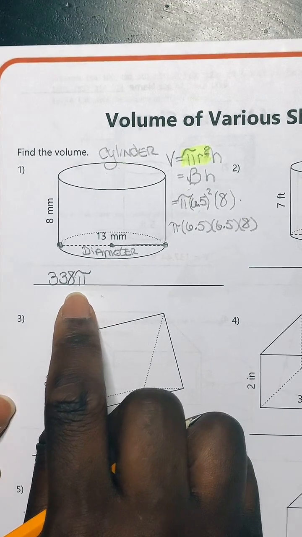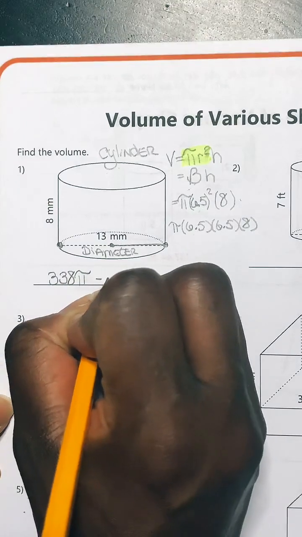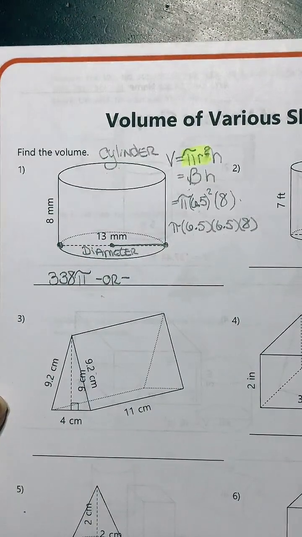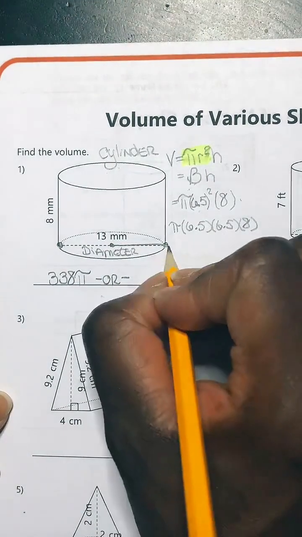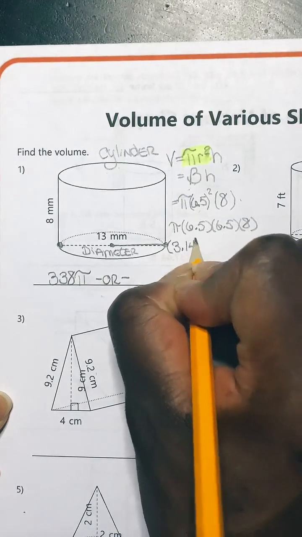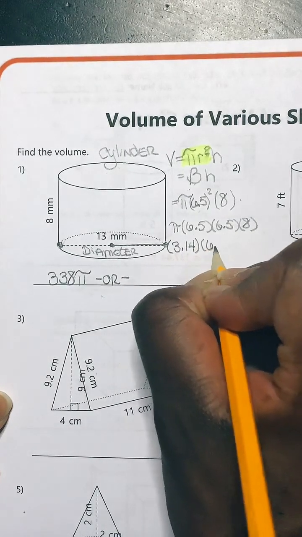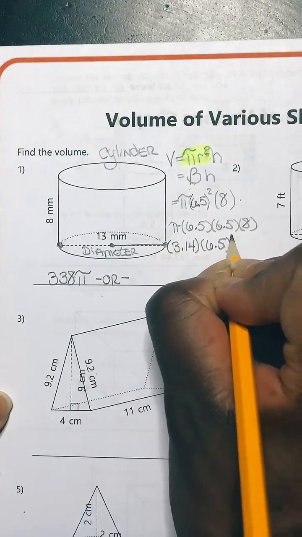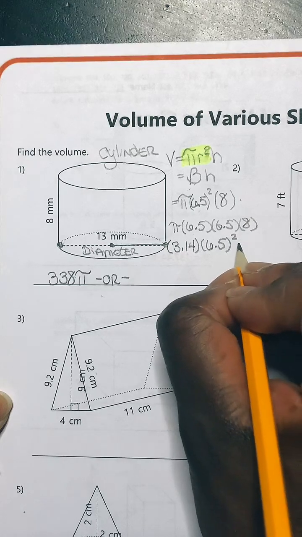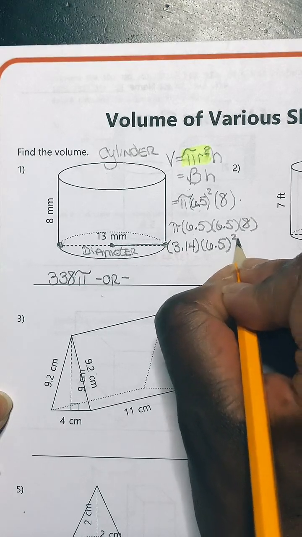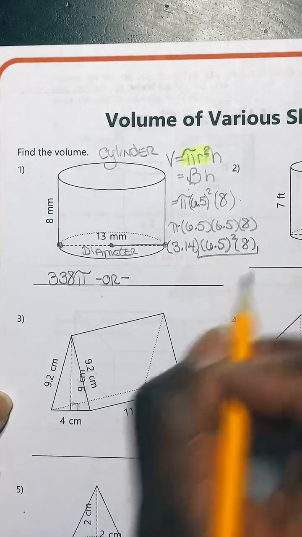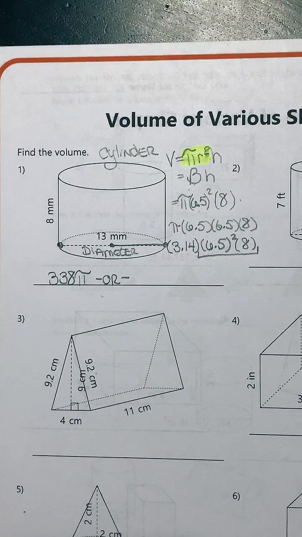Now, if they do ask for the decimal, that means you're going to multiply 3.14 then your 6.5 squared, because we know it's 6.5 times 6.5. So basically, take your answer of 338, because we did that all right here, and multiply it by 3.14.